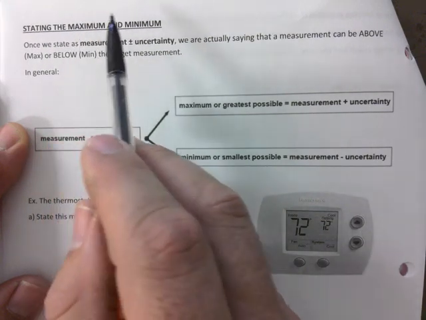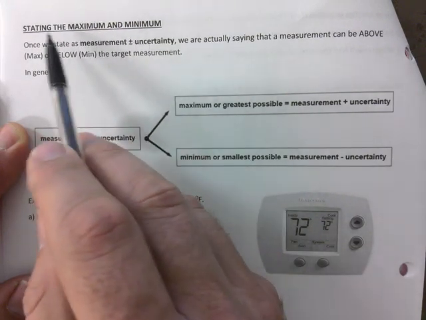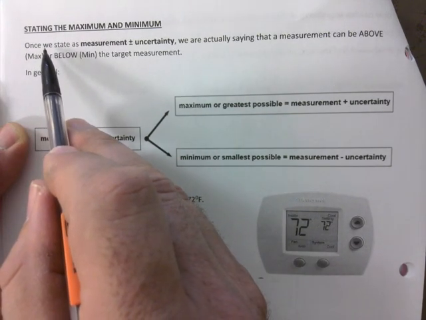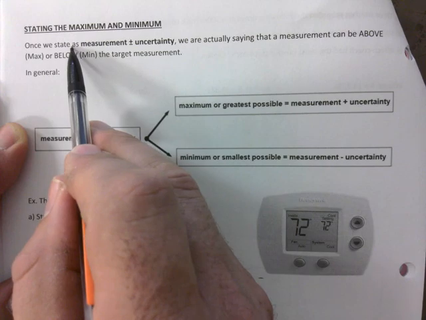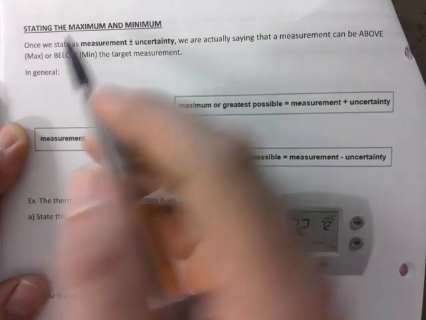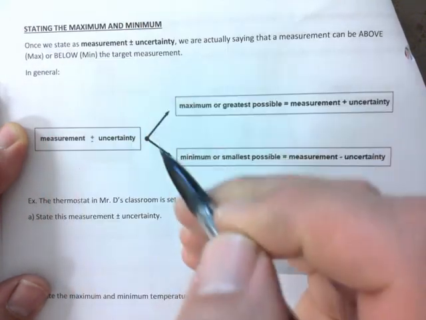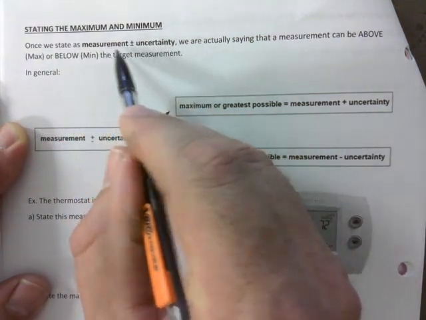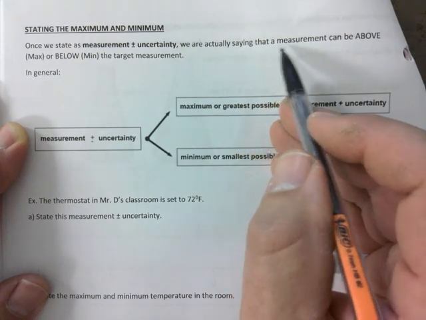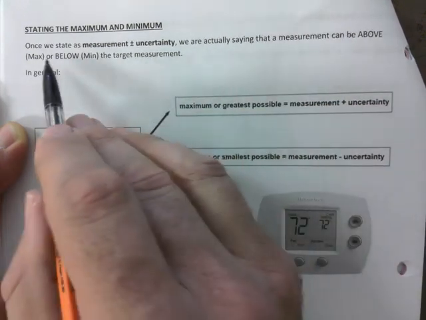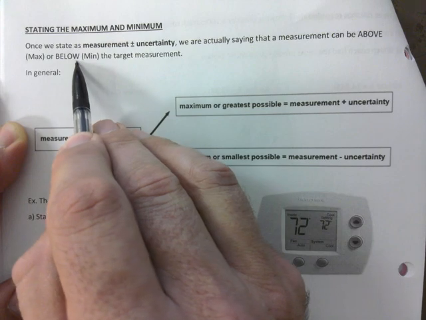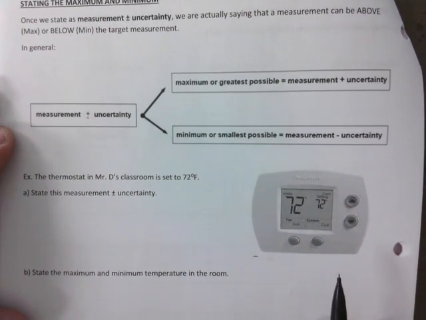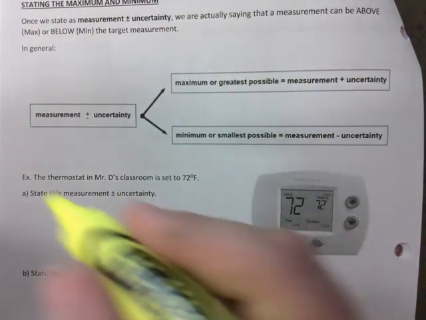State the maximum and the minimum. So I will introduce a new concept here, building on what we have. Once we state a measurement as measurement plus or minus uncertainty, we're actually saying that a measurement can be above, it could be a max, or below the target measurement. So in general, this is important here.